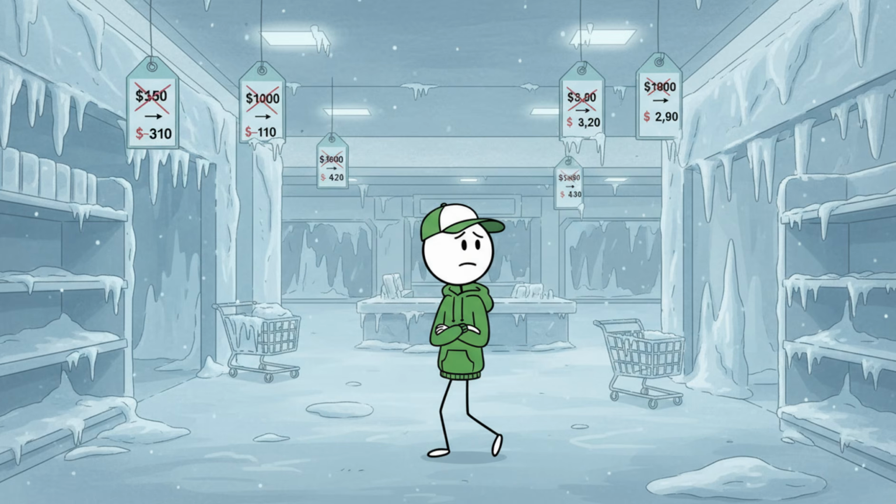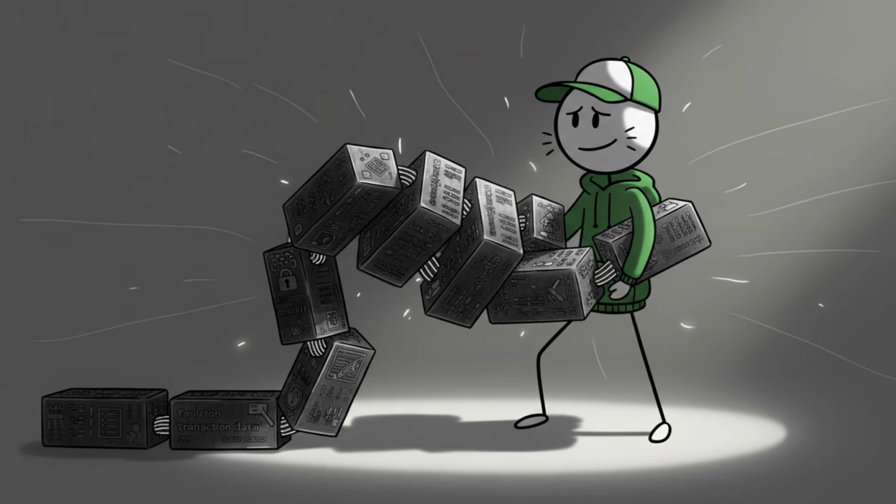No coins, no bills, just code. But unlike the dollars in your bank account, no government or company controls it. Bitcoin runs on a system called blockchain, a public ledger that records every transaction ever made.